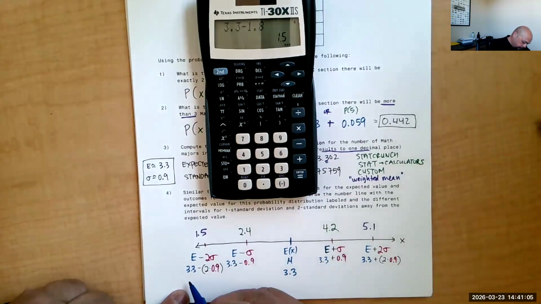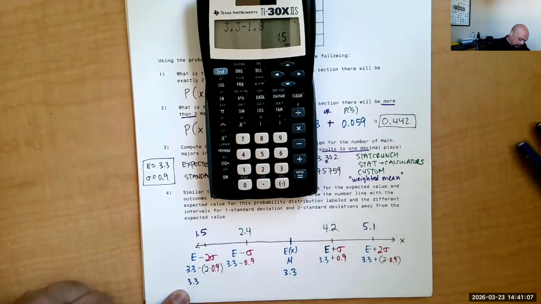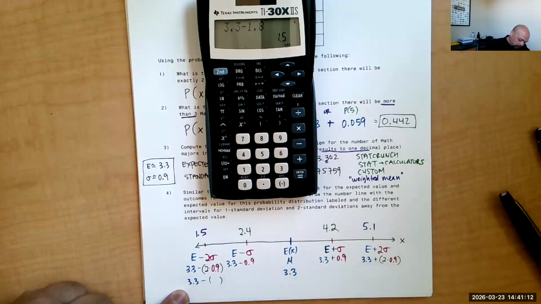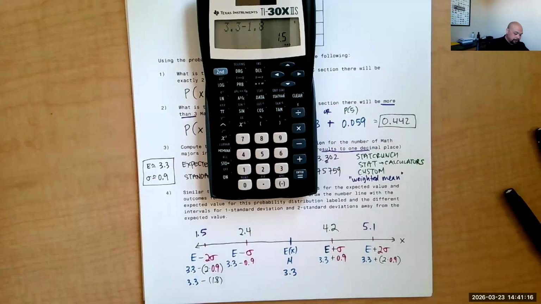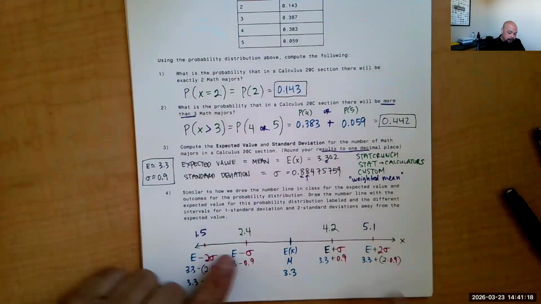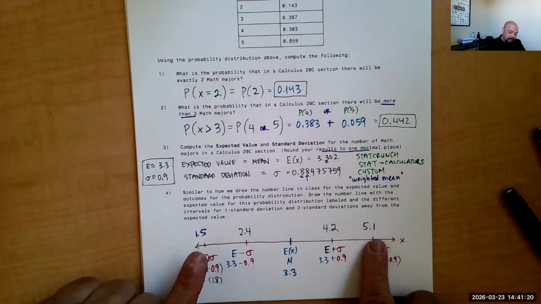So just to verify that calculation, that's where we're getting 2 standard deviations above and below.